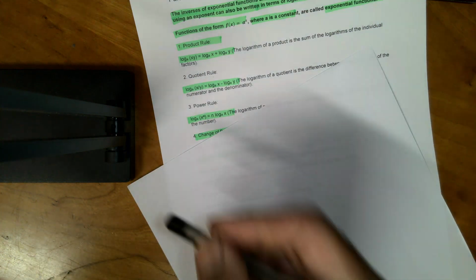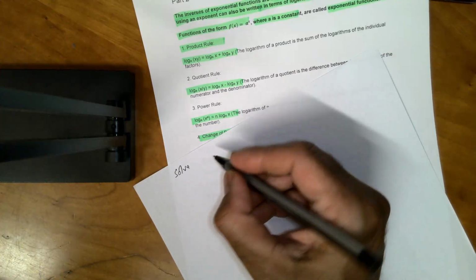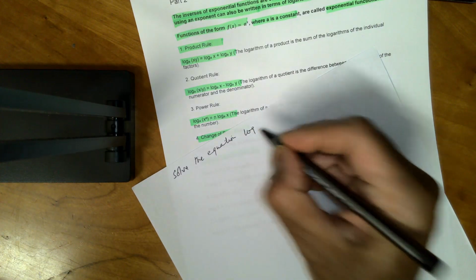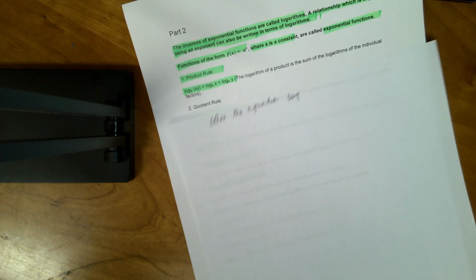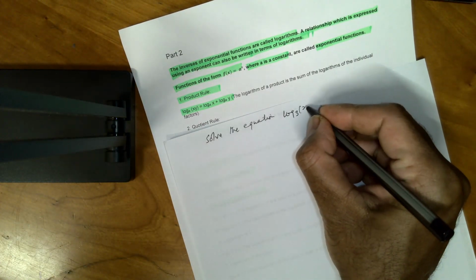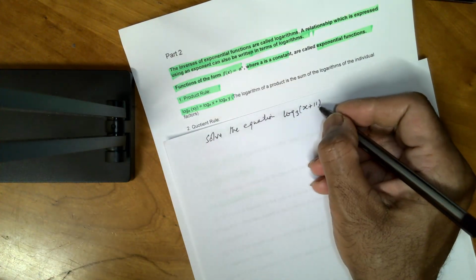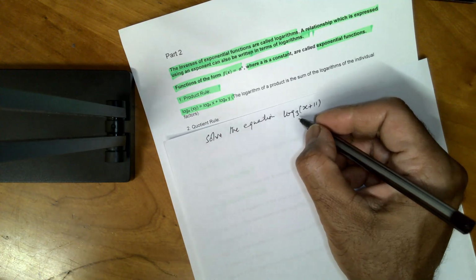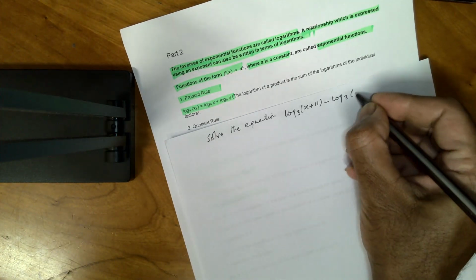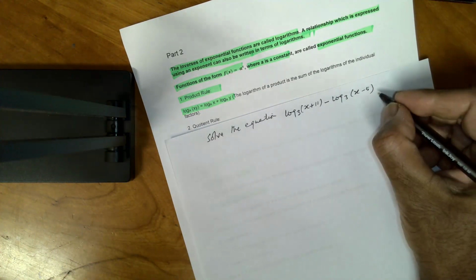So let's take one of the examples. Let's say solve the equation: log of (x + 11) with base 3, minus log of (x - 5) with base 3, and that's equal to 2.